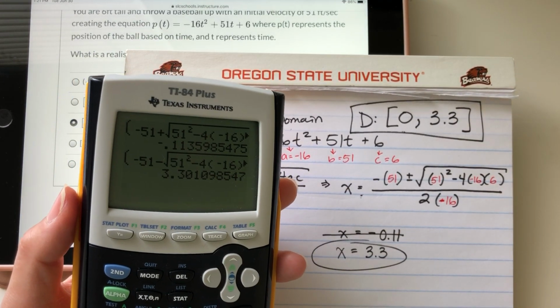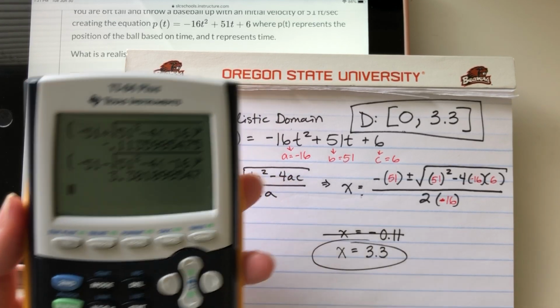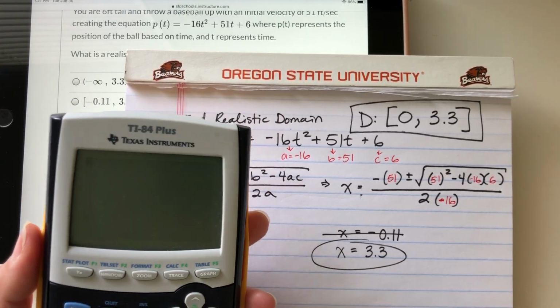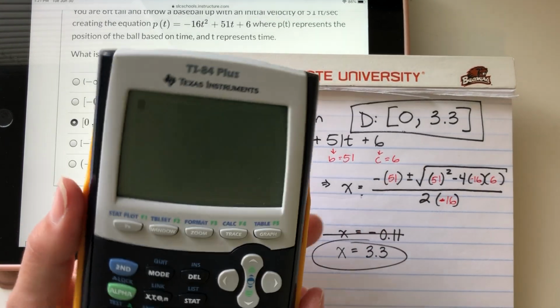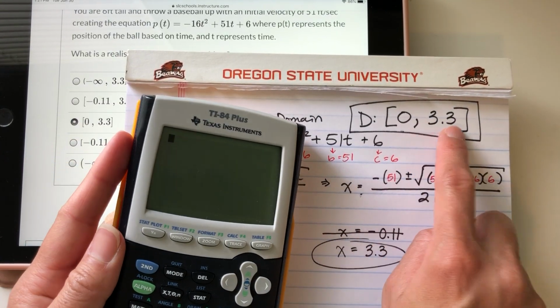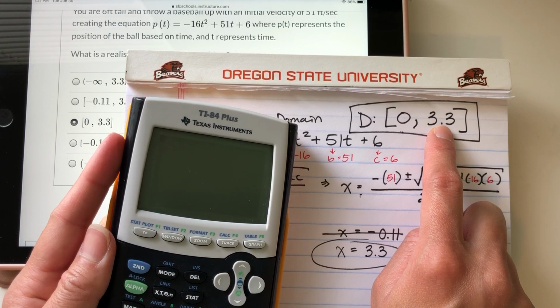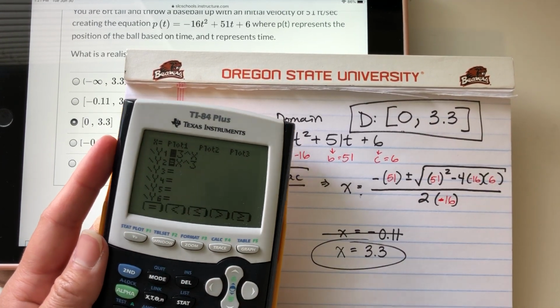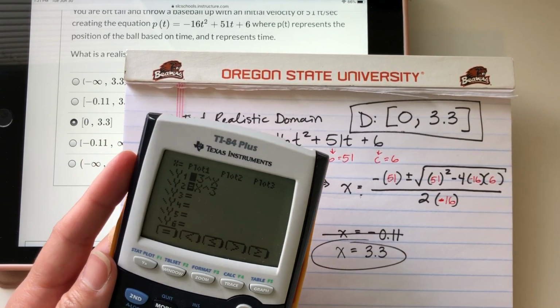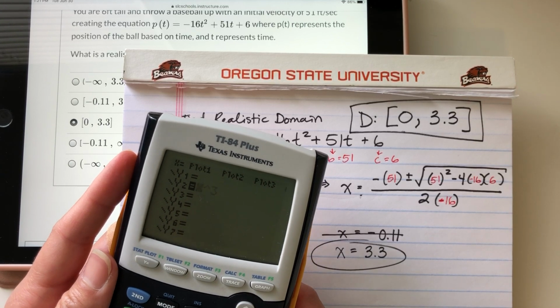All right, so I know I went kind of fast there. That's the way to use the quadratic formula. Now let me show you how you can do the same exact question, find that same exact 3.3 value by using graphing. So first I'm going to make sure everything in my calculator is cleared.